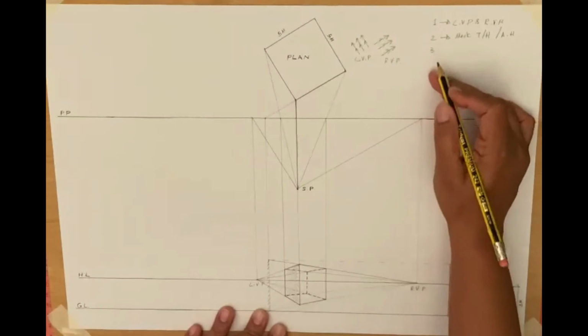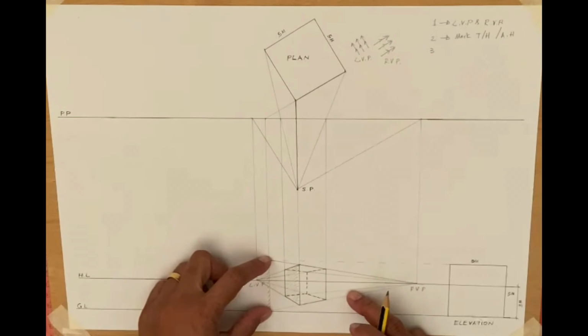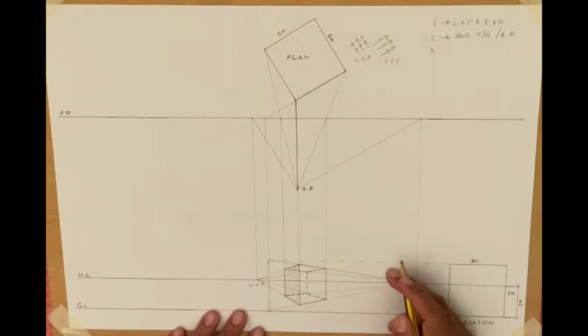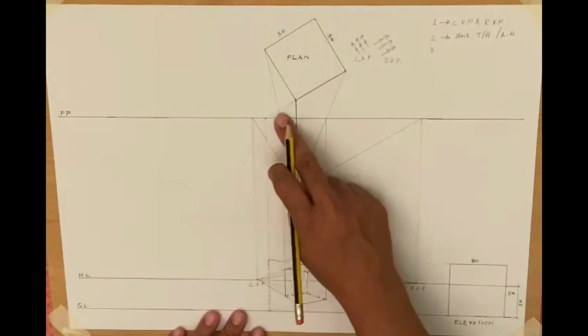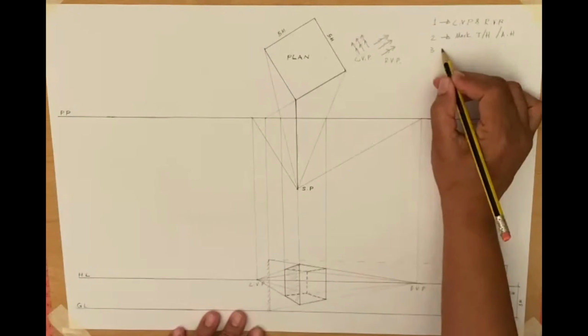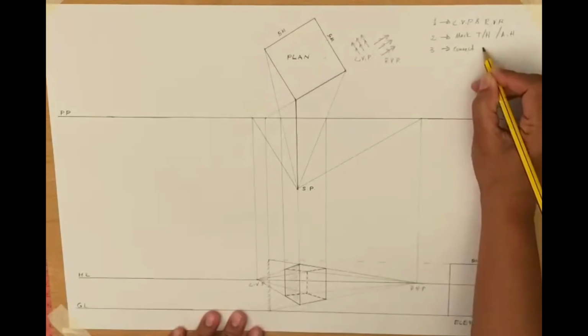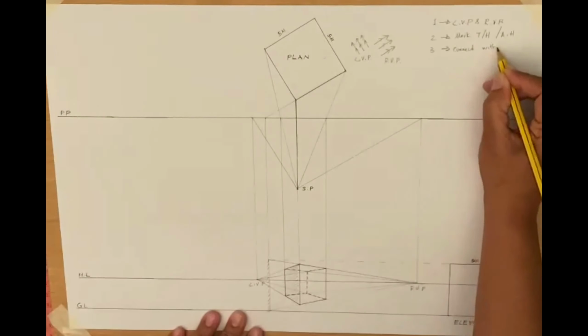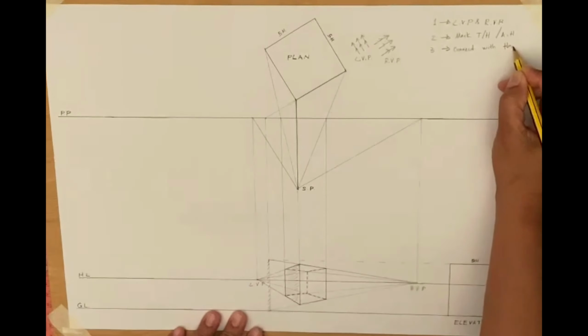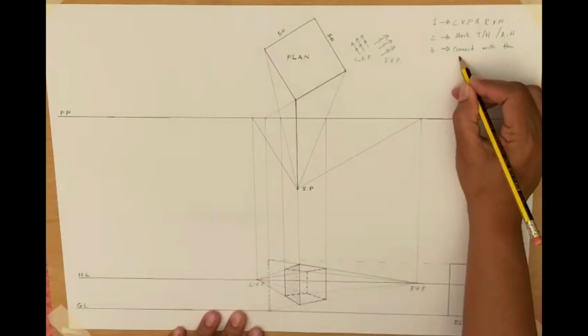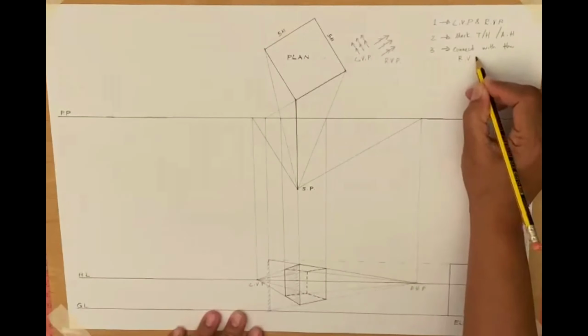The third step, once you found the actual height, as per the direction we had to connect with the right vanishing point.